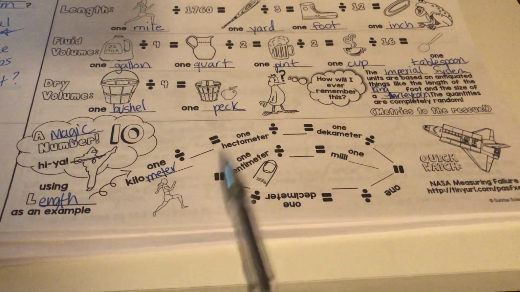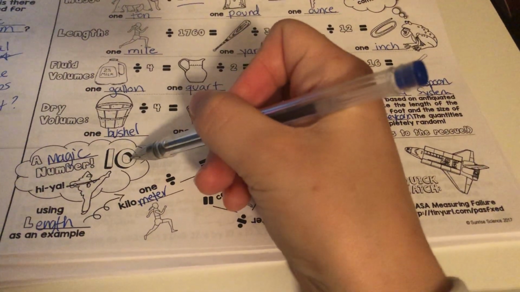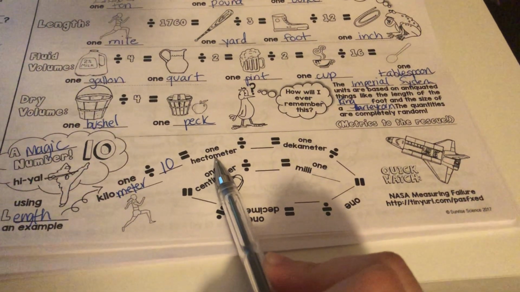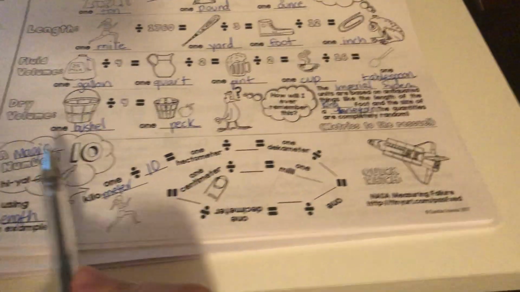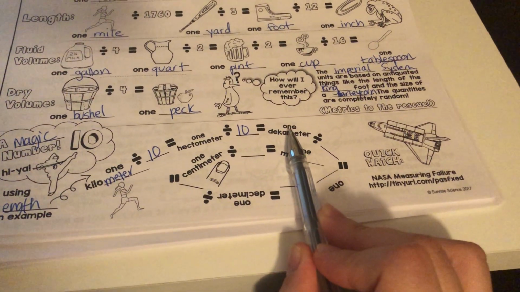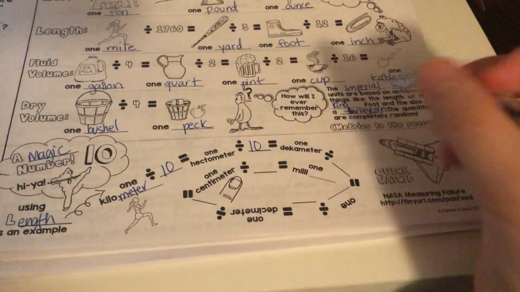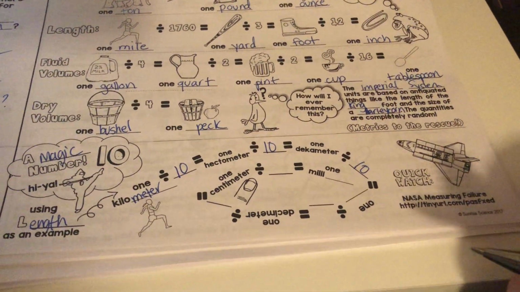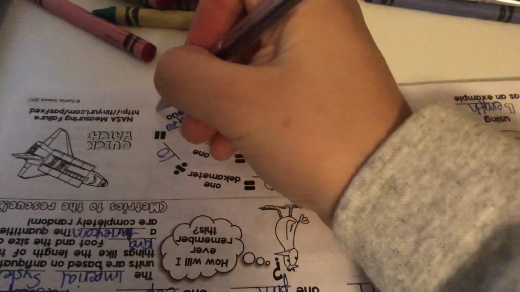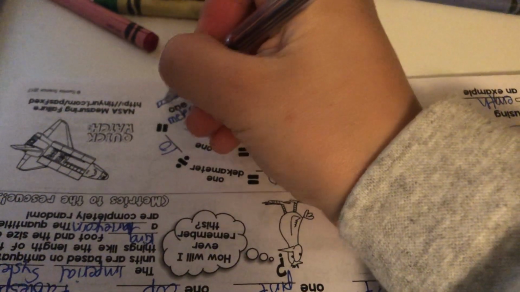So 1 kilometer divided by, you guessed it, 10, is going to be 1 hectometer divided by 10 is going to be 1 decameter divided by 10 is going to be 1 meter. Is going to be 1 meter, right? And that's my meter stick, the one that I have in class.